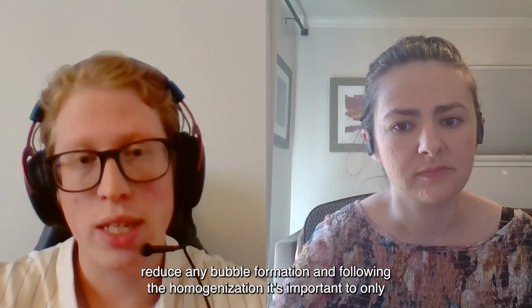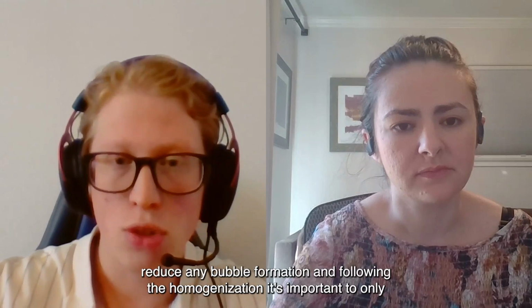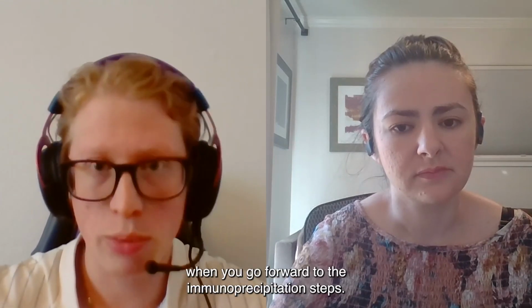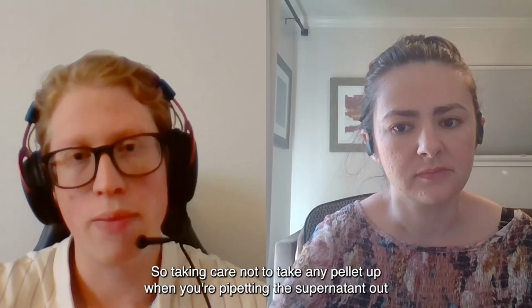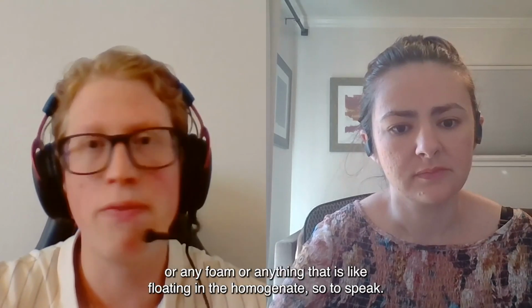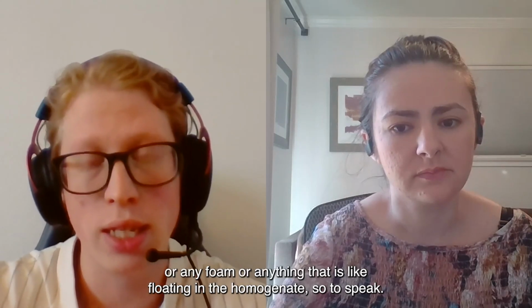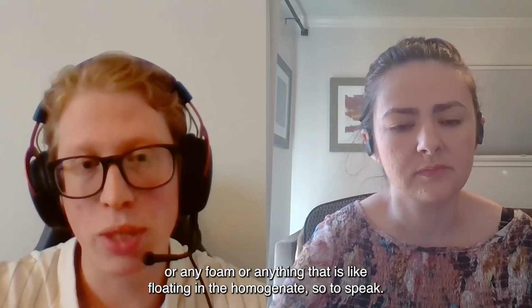And following the homogenization, it's important to only use fully solubilized homogenate when you go forward to the immunoprecipitation steps. So taking care not to take any pellet up when you're pipetting the supernatant out, or any foam or anything that is like floating in the homogenate, so to speak.